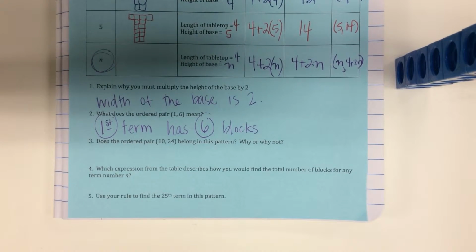Does the ordered pair 10, 24 belong in the pattern? I see people saying yes. How do you know? I see others avoiding eye contact. How do I know if 10, 24 works?